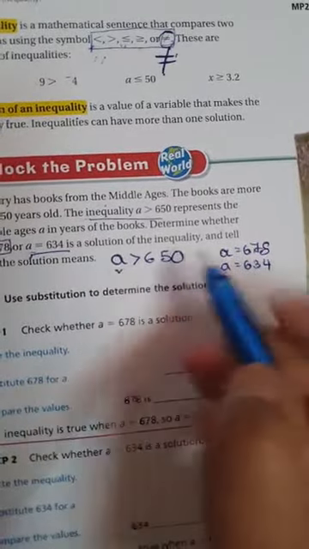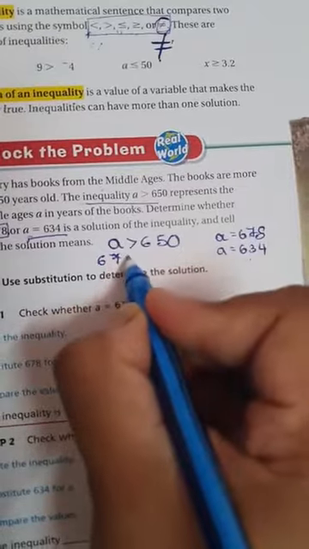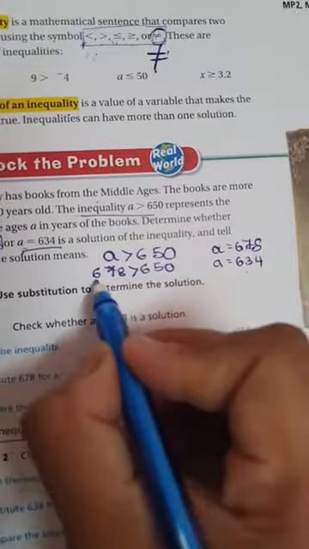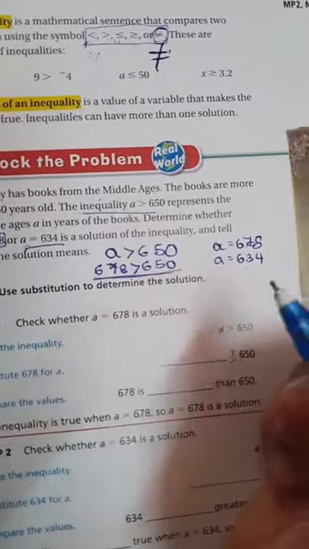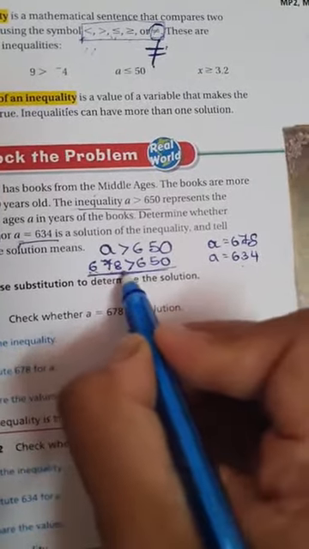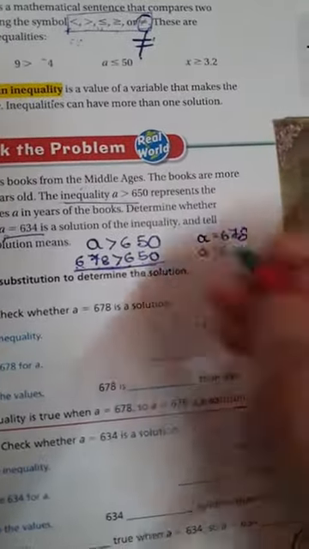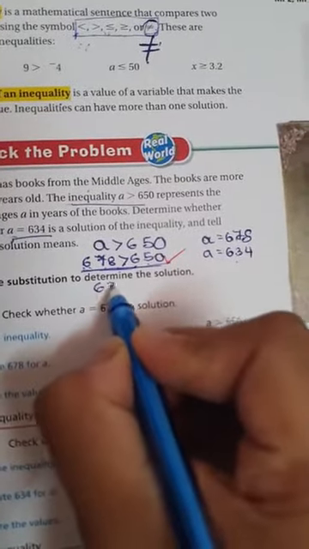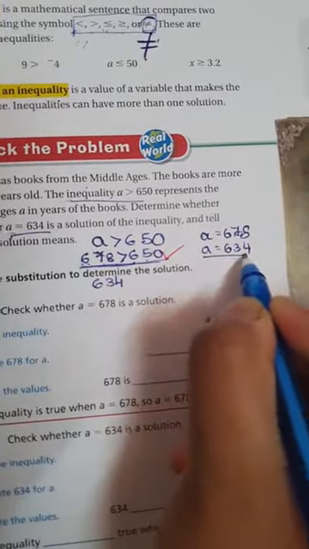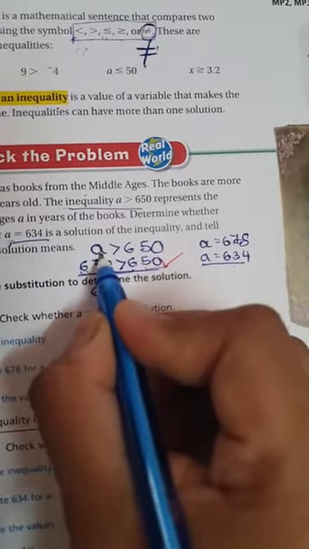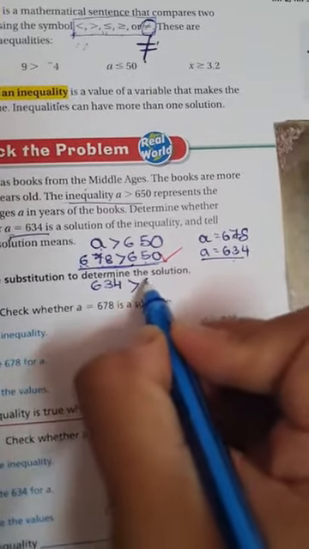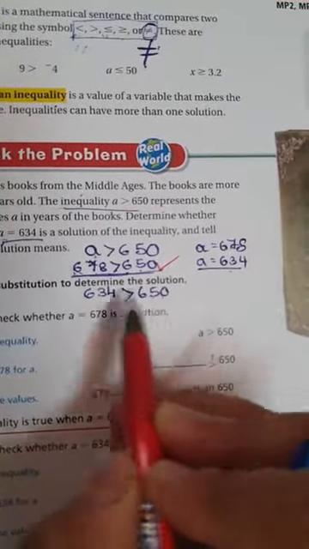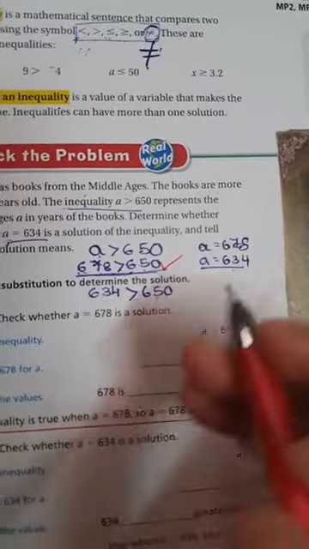That is, if I write 678 is greater than 650, is this sentence true? Yes, it is greater. Now what if I write 634 in place of A? 634 is greater than 650. Is this sentence true? Is 634 greater than 650?